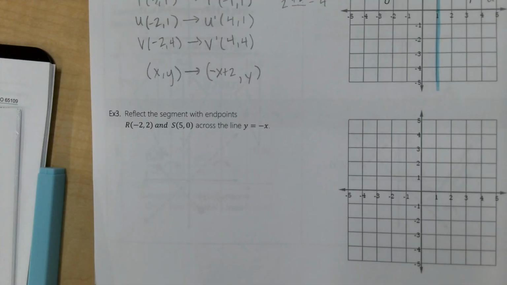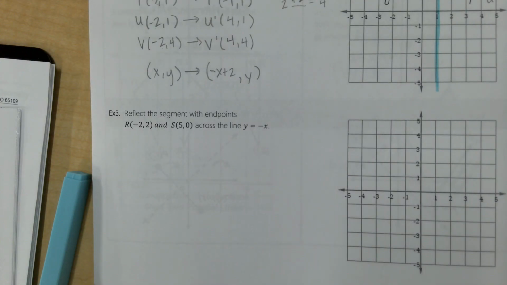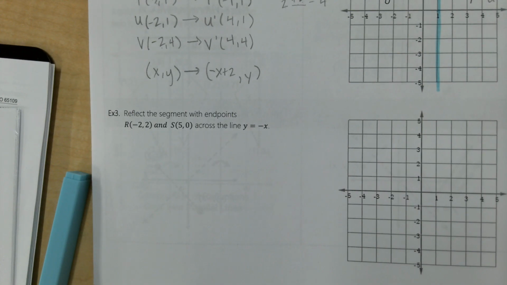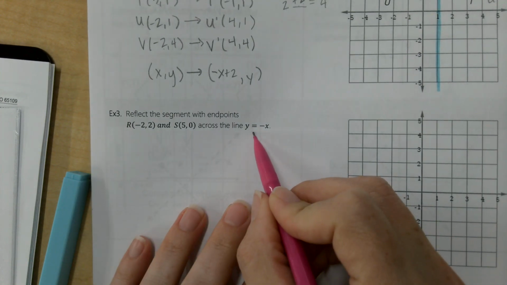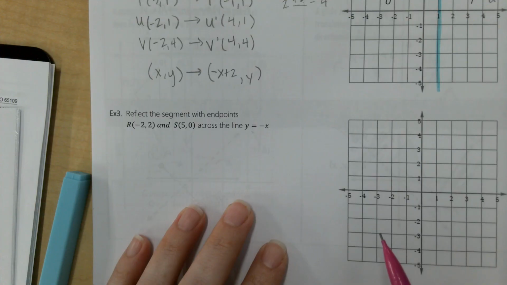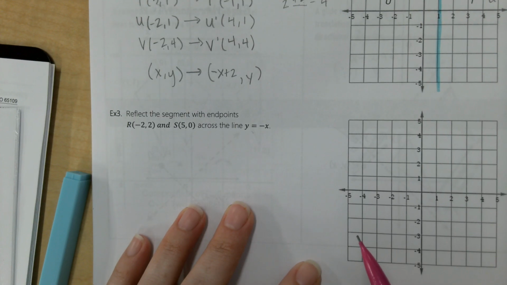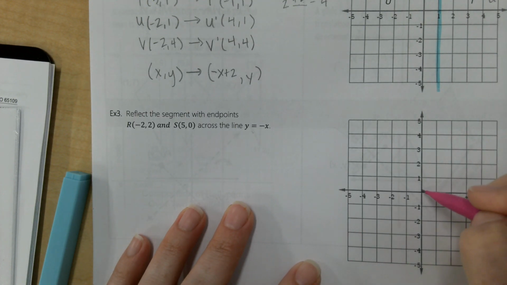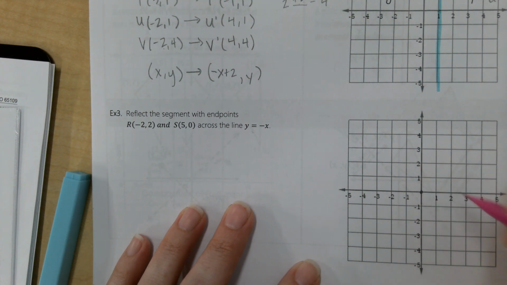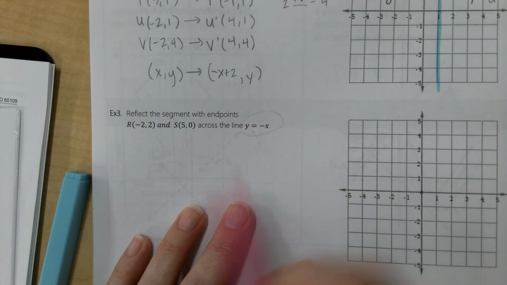Okay, what's different about this one? We have to go through ourselves. Okay, well, what's our line of reflection? Okay, y equals negative x. Okay, where is that? Where is y equals negative x? Okay, well, if we start at 0, how do we get from 0 to it? What's our slope here? Because that will help us.